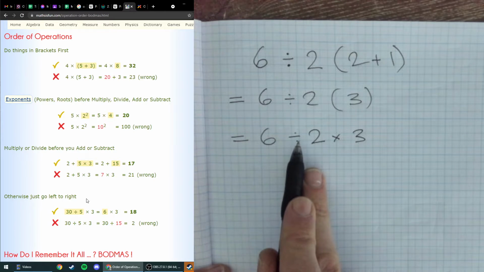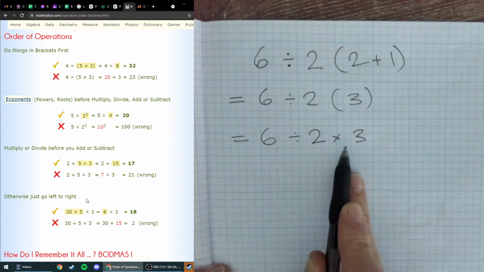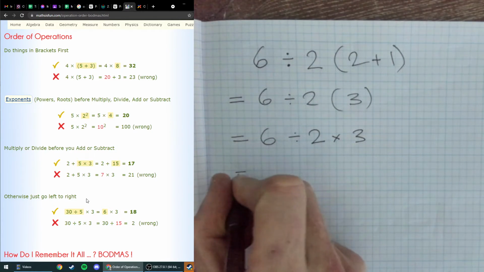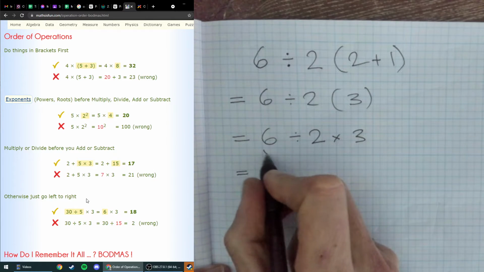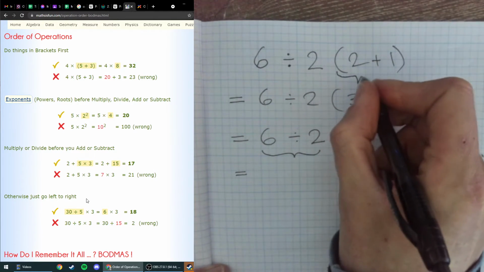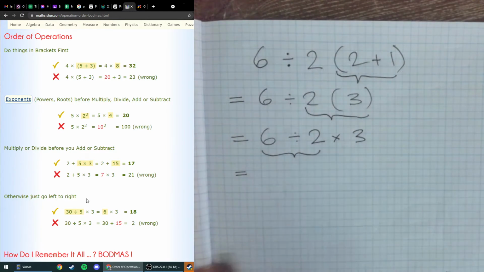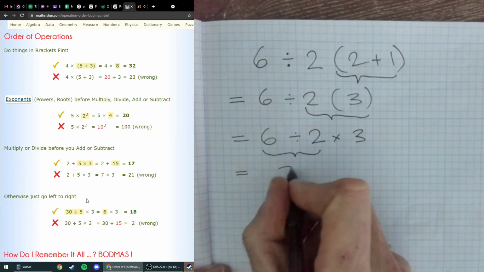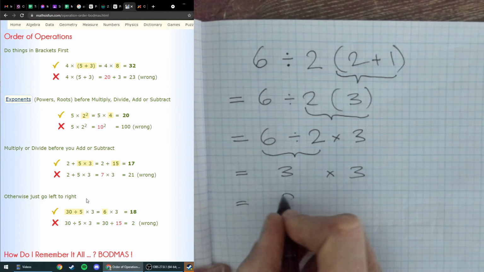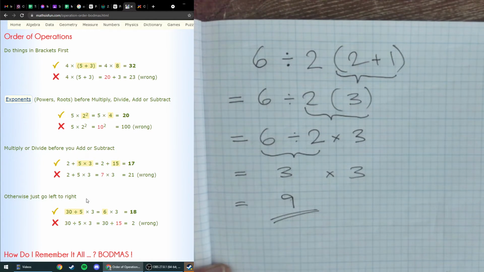Now the thing is, in maths, division is actually at the same level as multiplication. So we're going to have to go left to right. So we're going to start with what's on the left. So we're going to do 6 divided by 2 first. Maybe I should do these fancy things for all of these, eh? And then this is actually saying that. Right, so 6 divided by 2 is 3, so we're going to end up with 3 times 3, and then we're going to end up with 9. So that's how we got 9 as the answer.